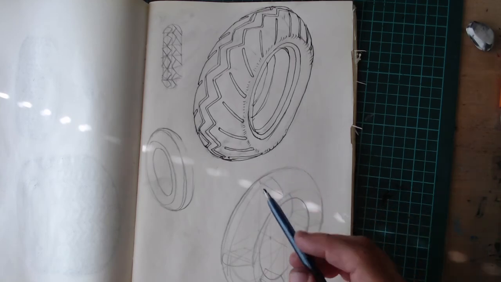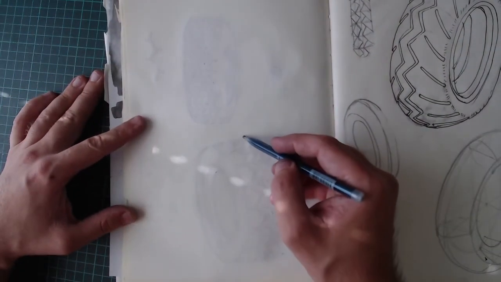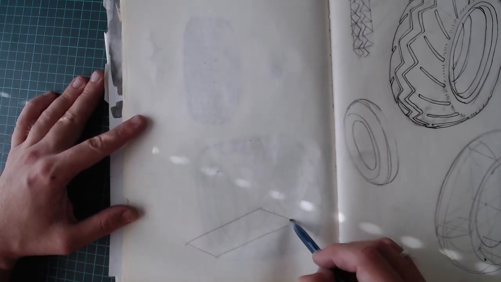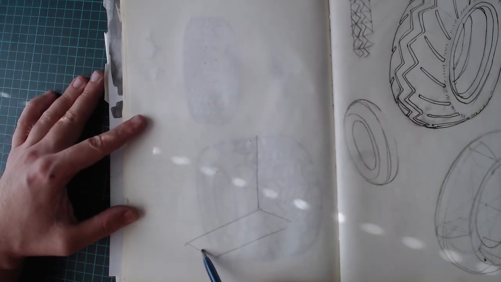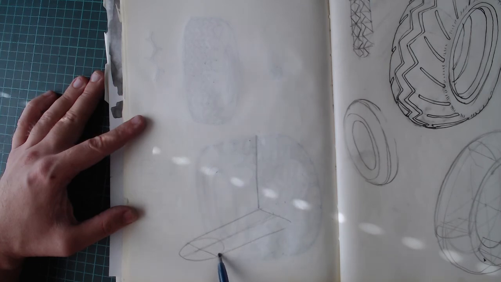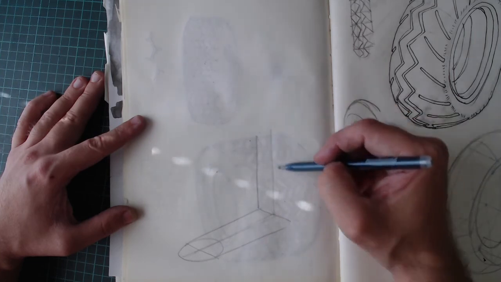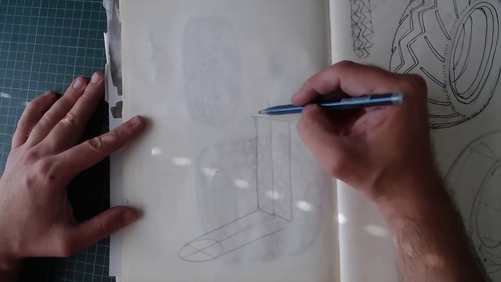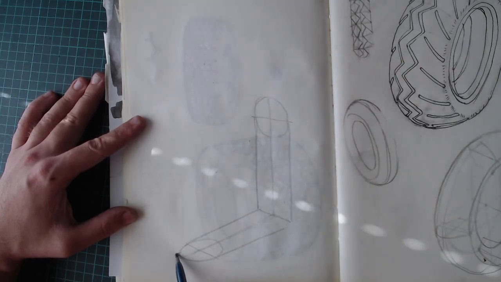So for the dirt bike, I will make here a quarter of the wheel like this. And I will put a circle.